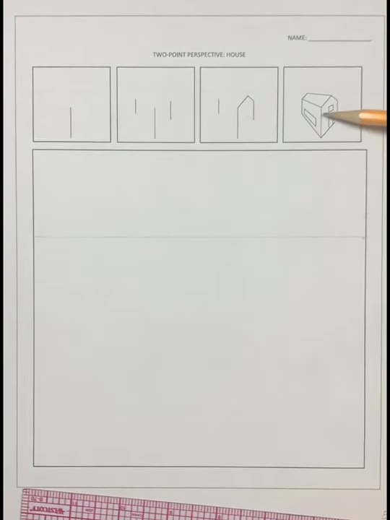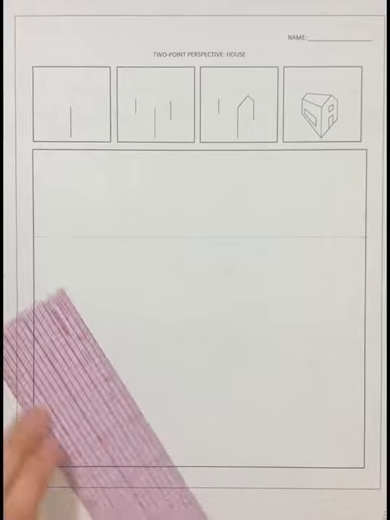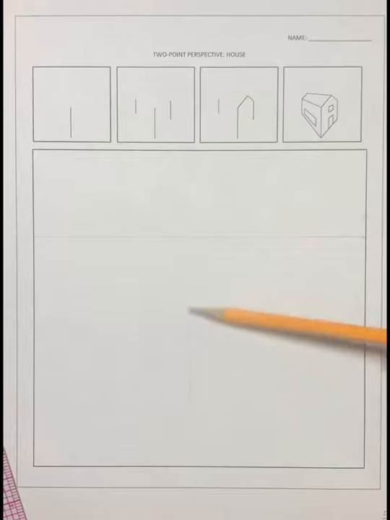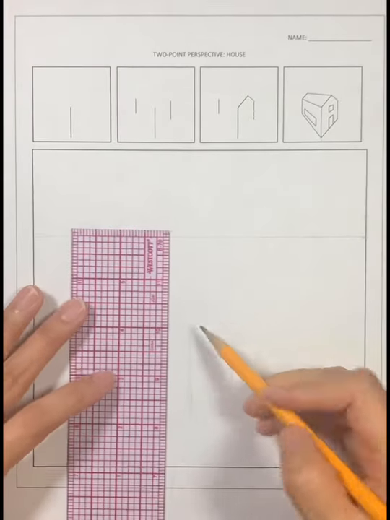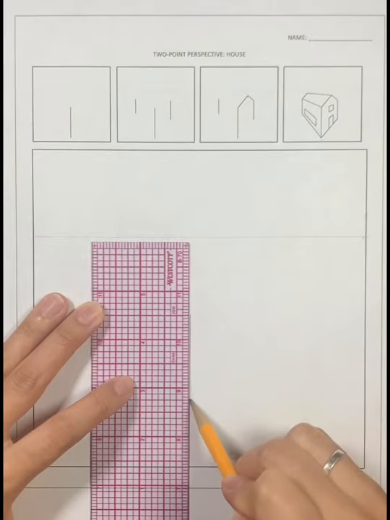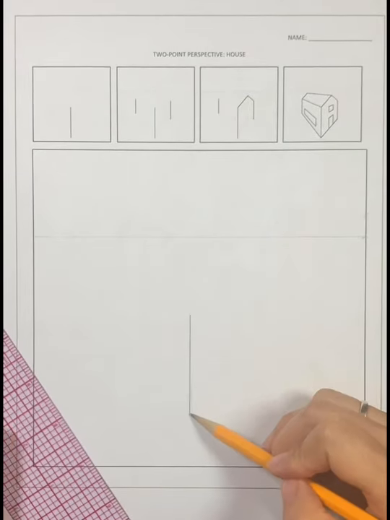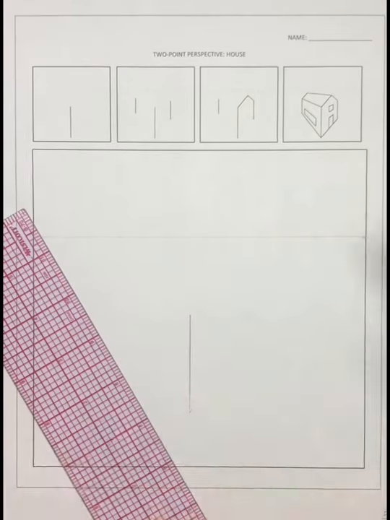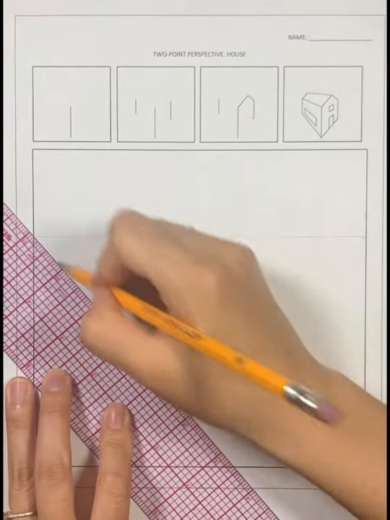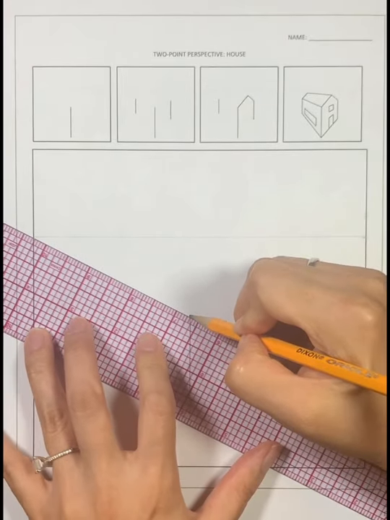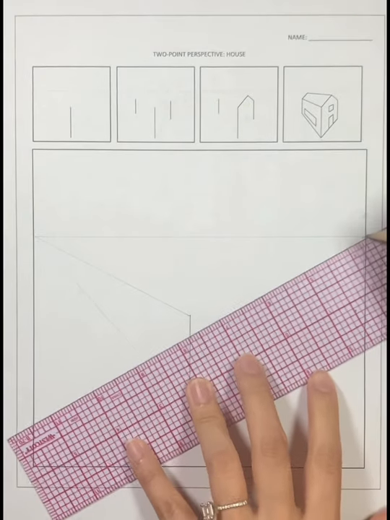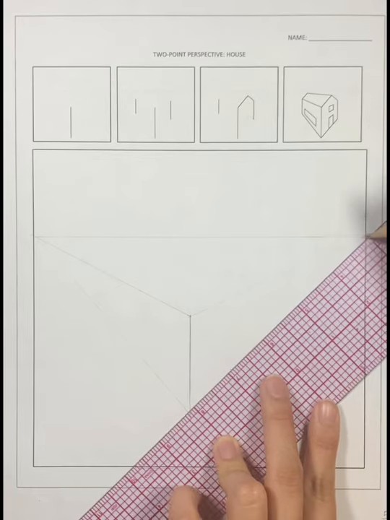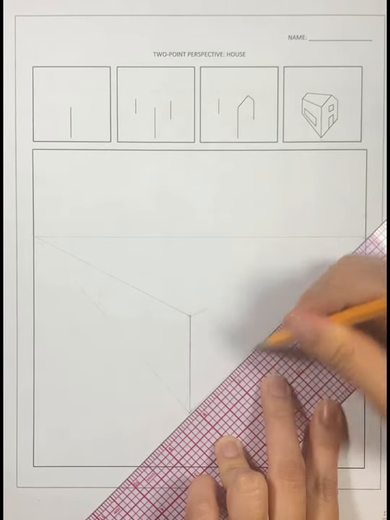And I'm going to go ahead and start on the edge of the house. With 2-point perspective, it's always good to start with the edge. So I'm just going to estimate where I'm going to have the house edge and create a solid line. I'm going to connect each corner to both vanishing points. This is a guideline, so I'm going to draw it very lightly. And once I figure out the end of each house, I'm going to bold it later.